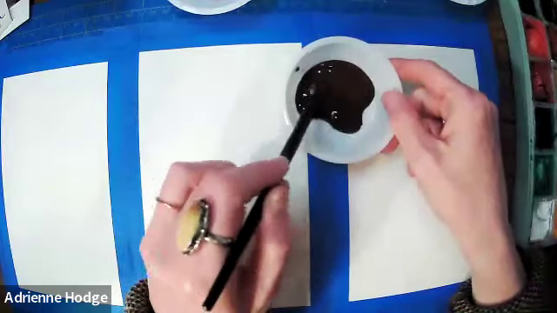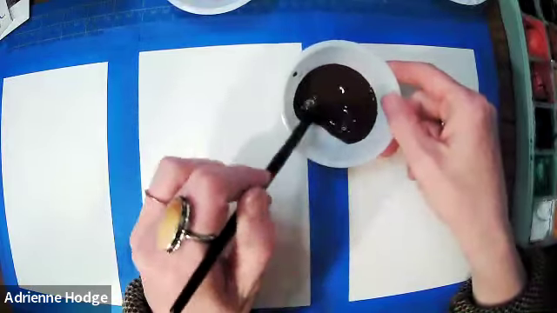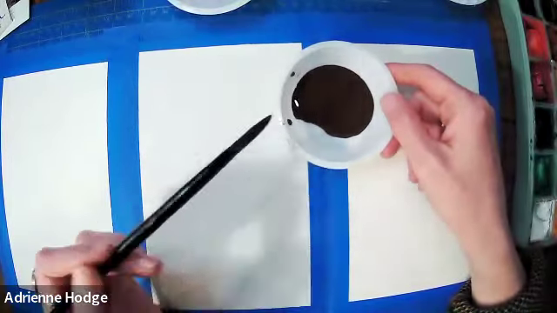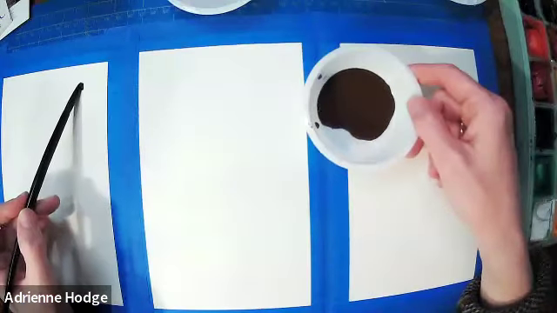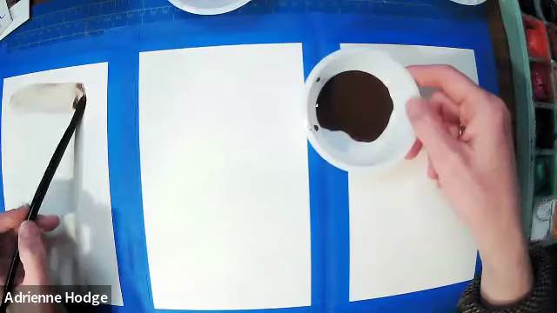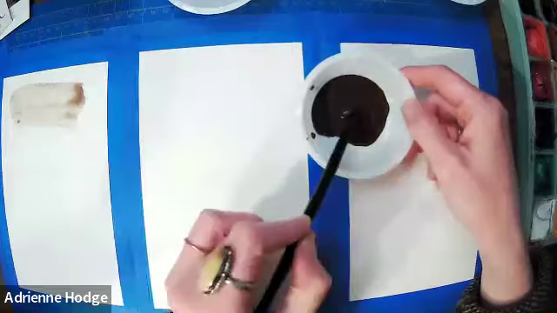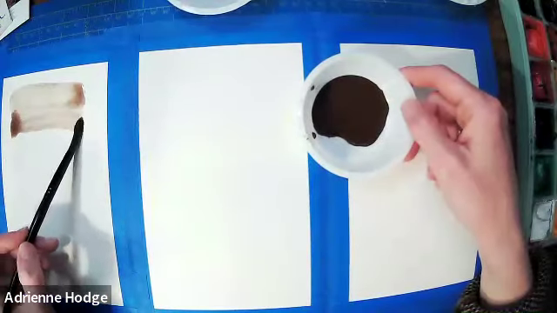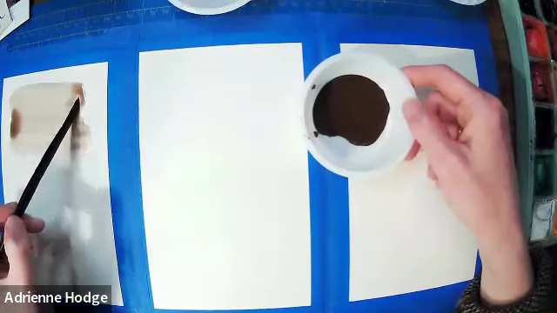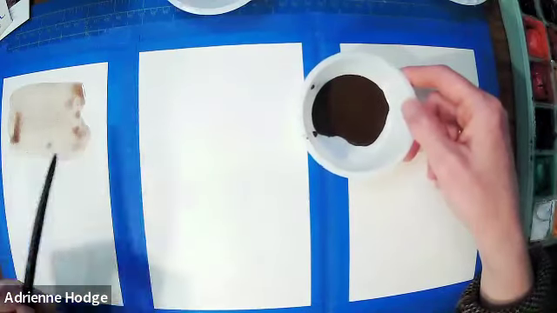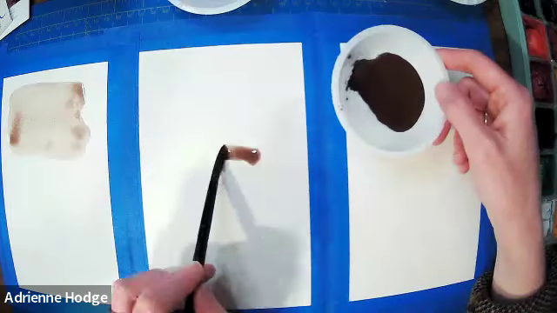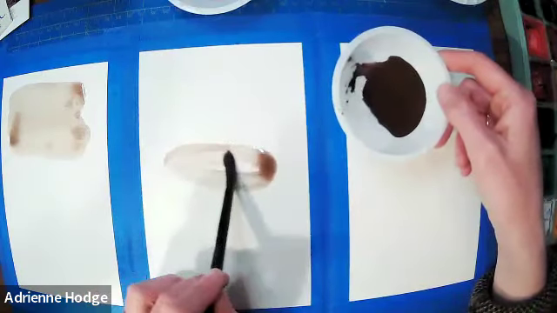All right, so I'm going to start with my wash of my brown. And I'm going to paint some nice big bulbous shapes. So I'm just taking my brown wash and going back and forth, swirling it down, trying to make a nice big rounded shape. And I'm going to do that on all 3 of them.